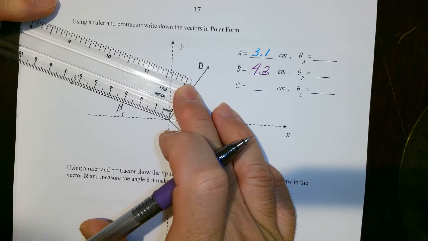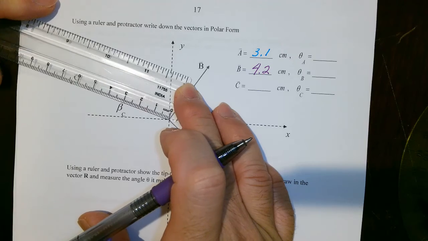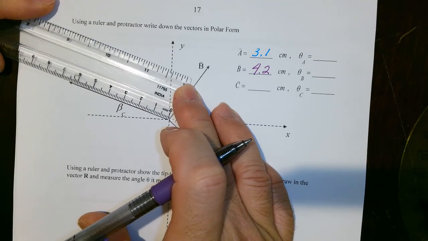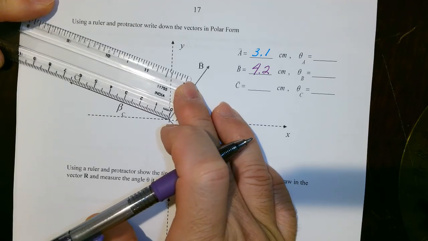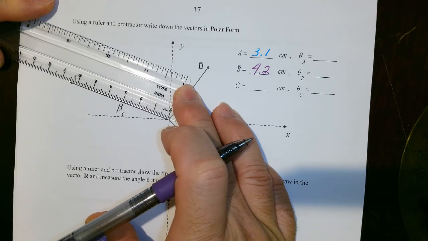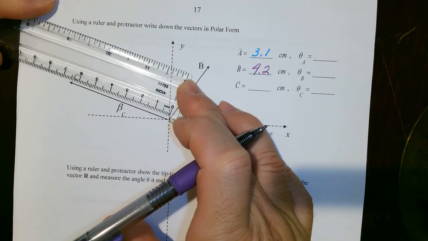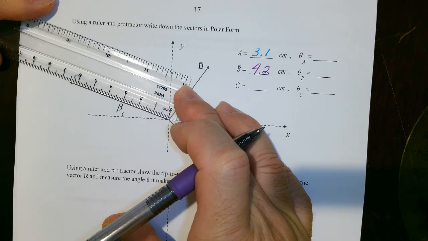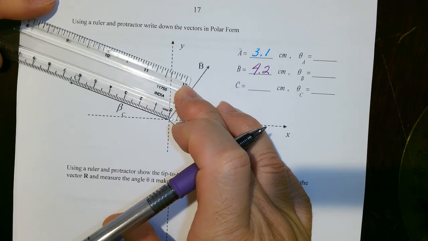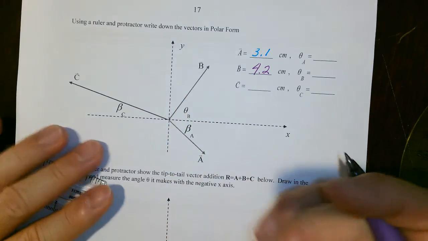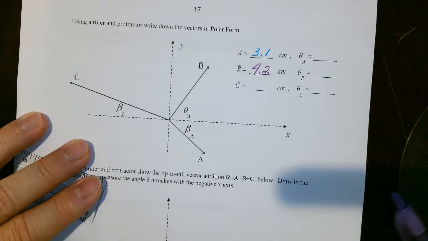All right. And then vector C, I got 6.5 centimeters for vector C. Vector C looks like it's slightly off the origin. All right, so I got 6.5 centimeters for vector C.